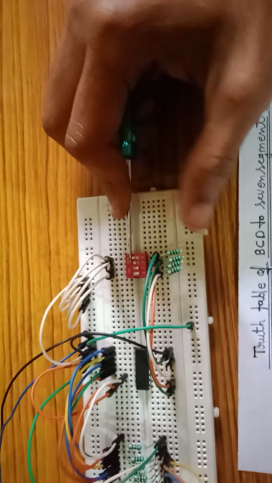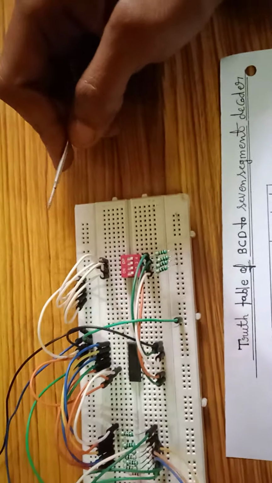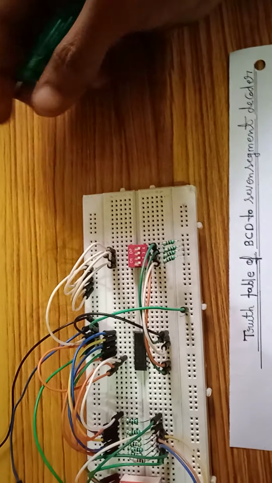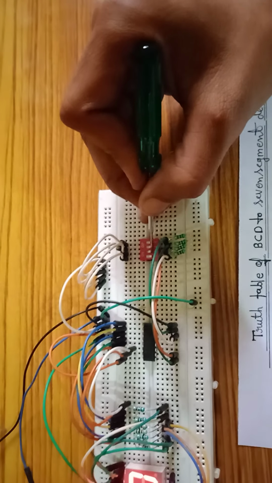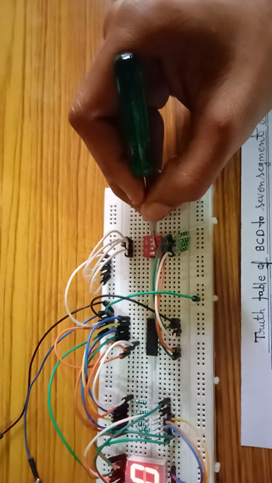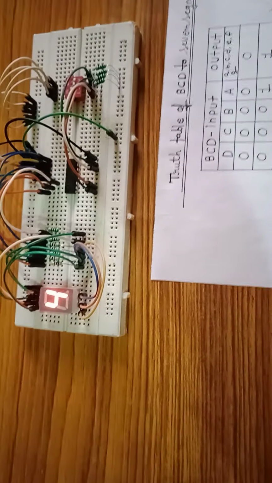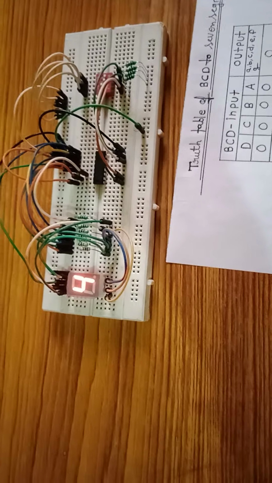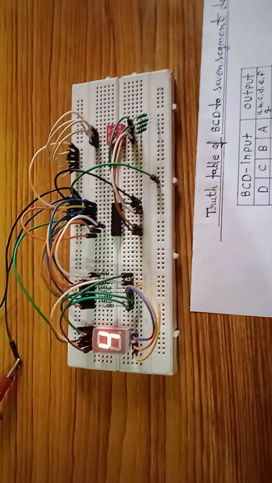So I again set logic 0 on pins A and B, and yes, you can see that the display is showing digit 4.